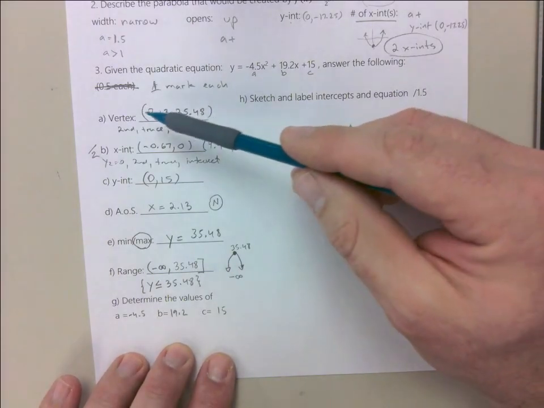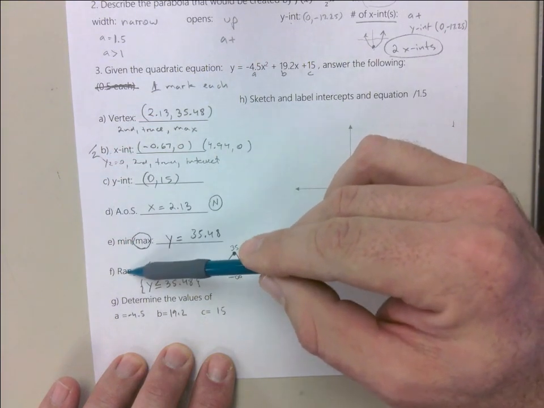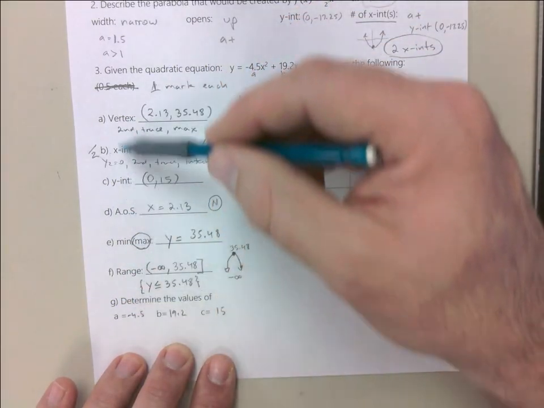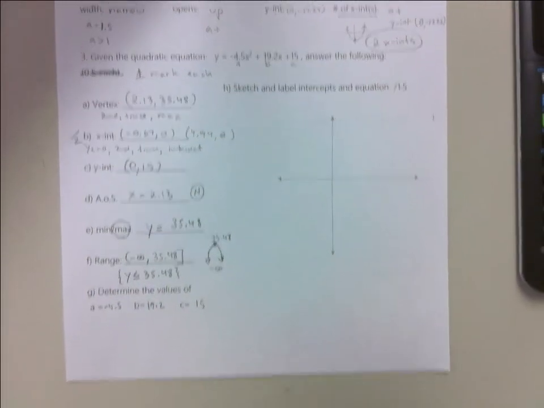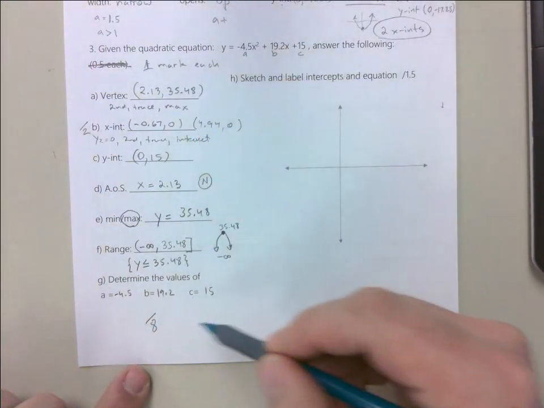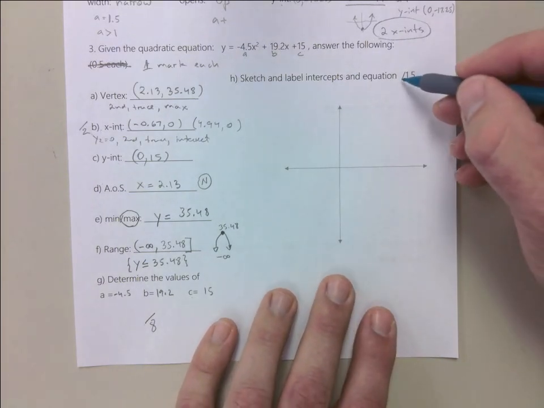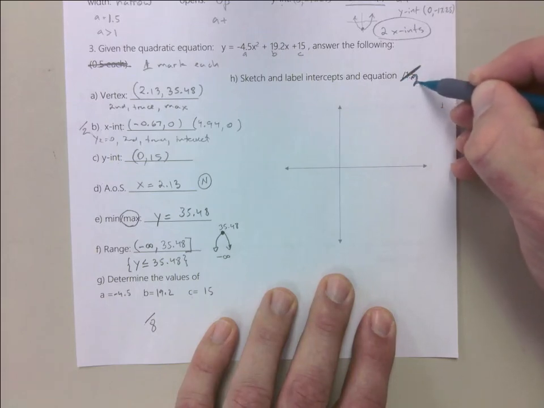So far we have 1, 2, 3, 4, 5, 6, 7, 8. So for questions A to G, maybe already give it a subtotal. All right, we'll make it out of 8, just for A to G. And the graph, we're going to make that worth 2 marks. So to get rid of the 1.5, and just make that out of 2.